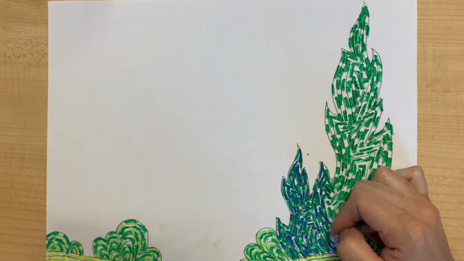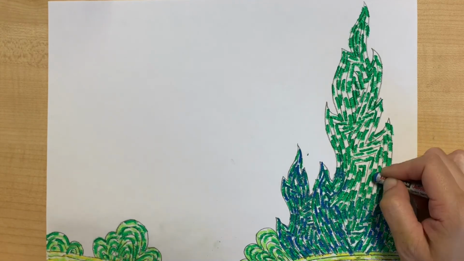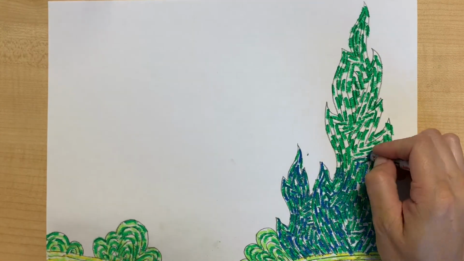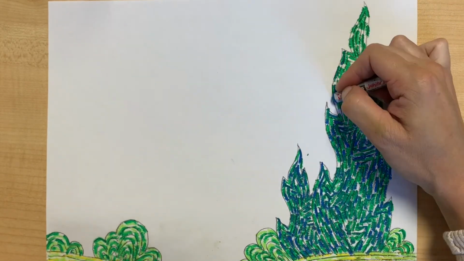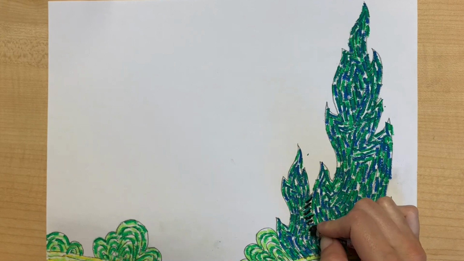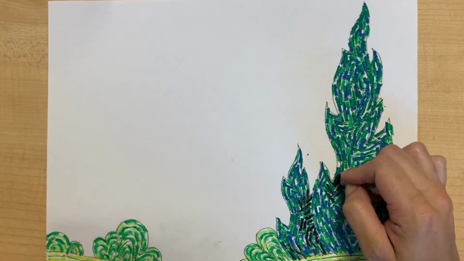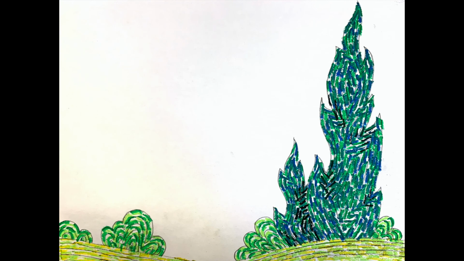Don't forget your second color. You can use your black to add shadows as long as you still follow your contour lines. We're going to pause here and continue with the middle ground next week.